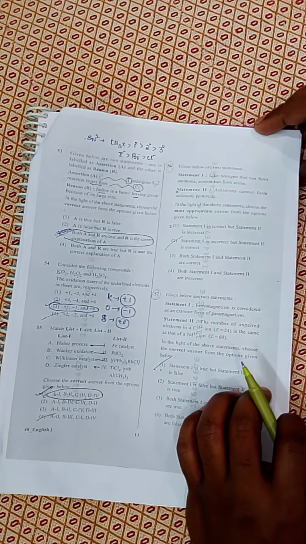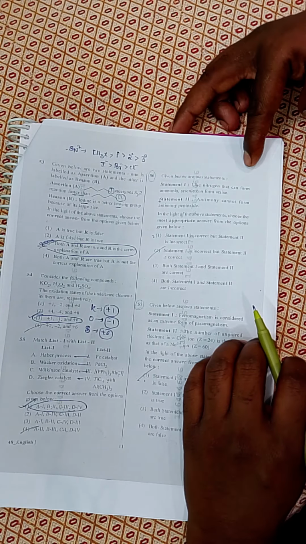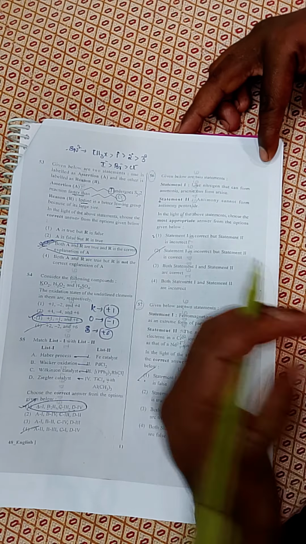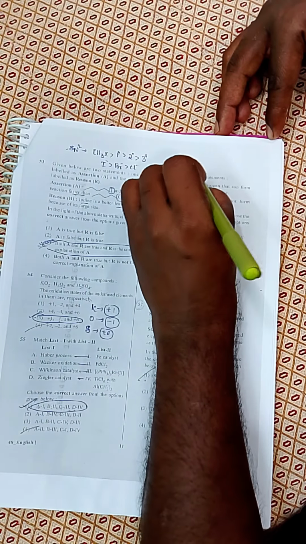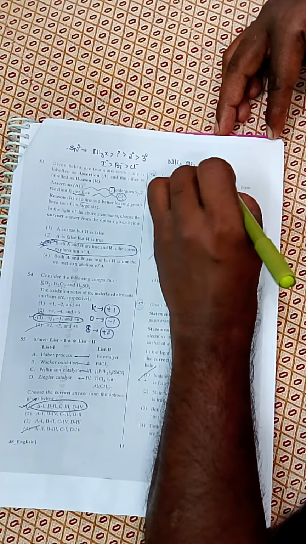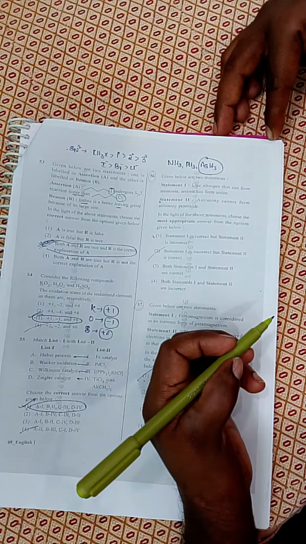Next one, question 56. Given statements: nitrogen can form ammonia, arsenic can form arsine. So nitrogen with hydrogen gives NH3, phosphorus gives phosphine PH3, arsenic gives AsH3. This is called arsine. They can form trihydrides.